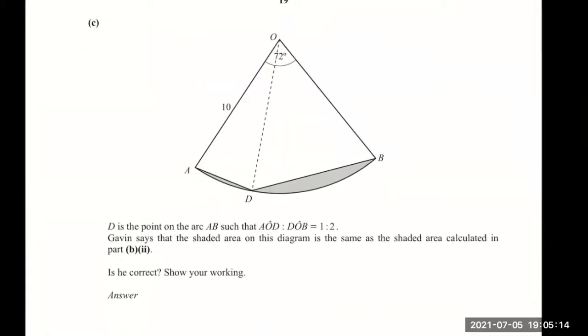Okay. This is something interesting. It says D is the point on the arc AB such that AOD and DOB are divided in the ratio 1:2. So let me see what they are talking about. I want to divide this angle into the ratio 1:2. So I'm going to do this. 1/3 of 72 gives me 24, and 2/3 gives me 48. So instead of a 36 divide, now I've done this.